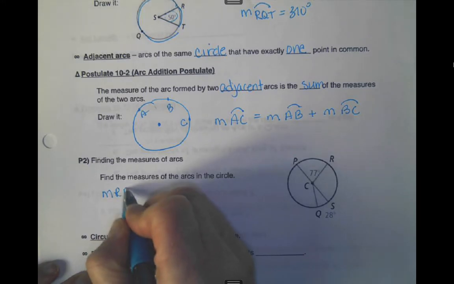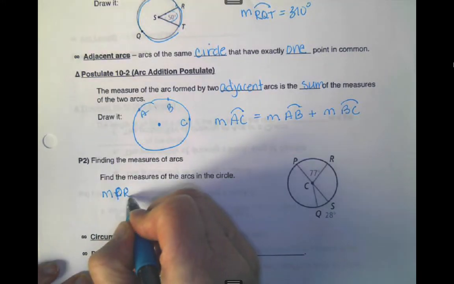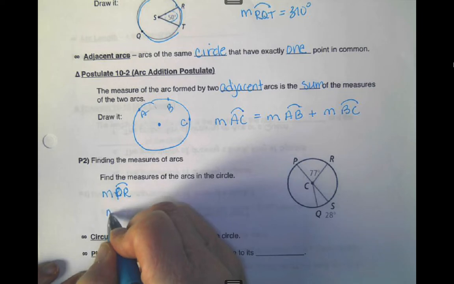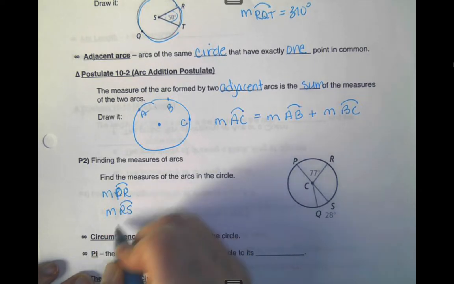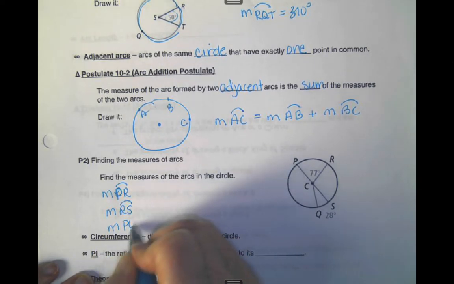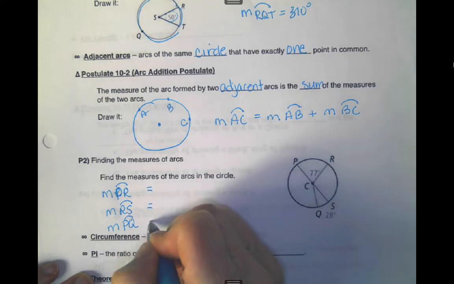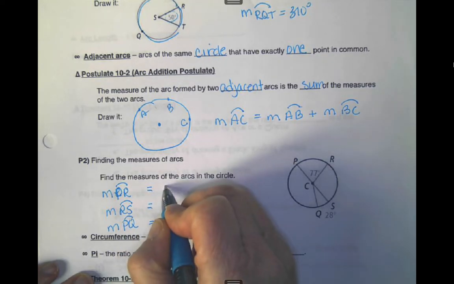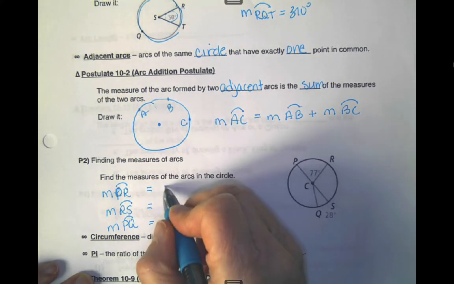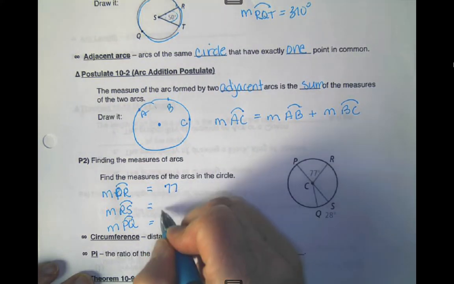All right, the next example says find the measures of the arcs in the circle. There's lots of arcs in here. This is supposed to be P. So I want you to find the measure of arc PR, find the measure of arc RS, and find the measure of arc PQ. You can pause the video, and then unpause it when you're ready to see my answers.